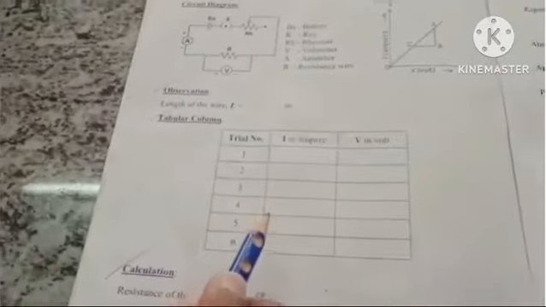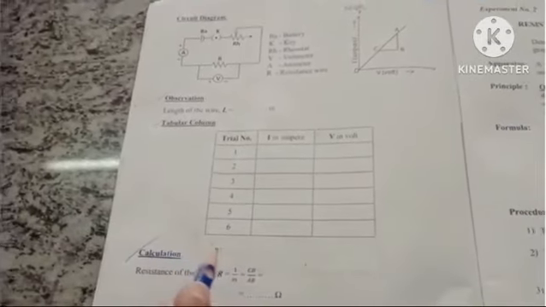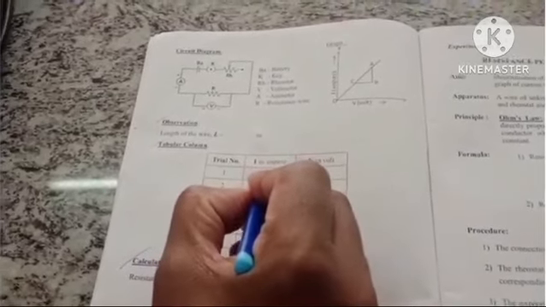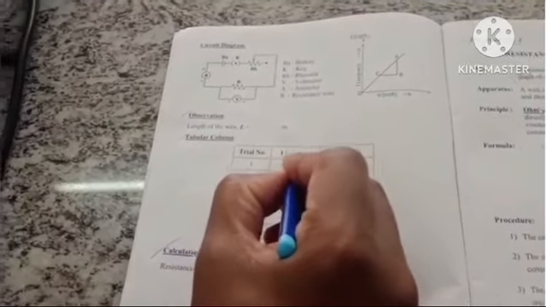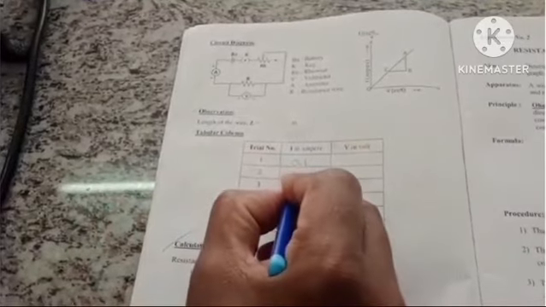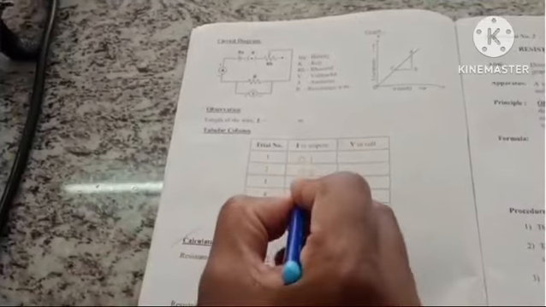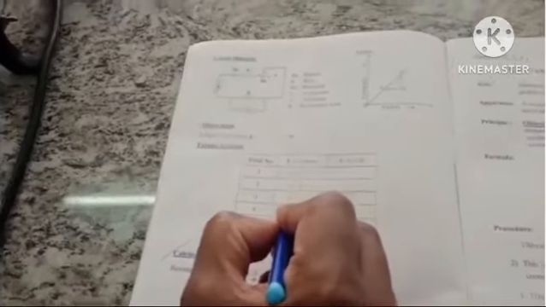For this experiment, this is the tabular column. First enter the number of trials into the tabular column. For the first trial, current in the ammeter is 0.1 ampere. For the second trial, 0.2 ampere. Third trial 0.3.